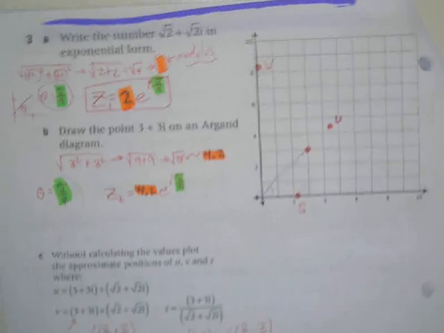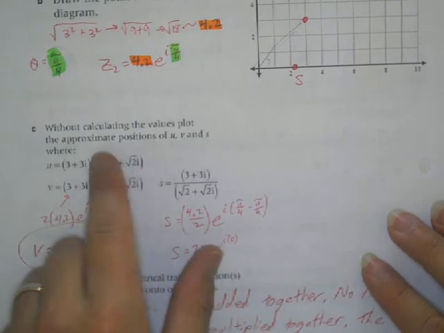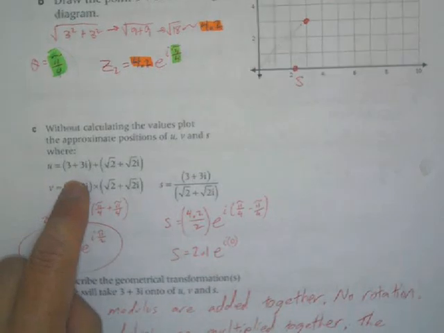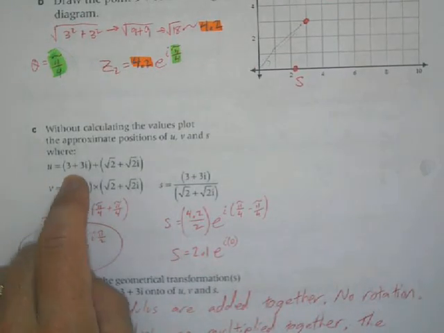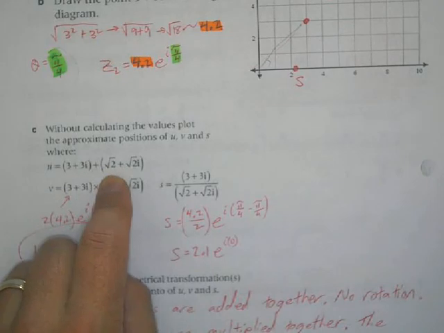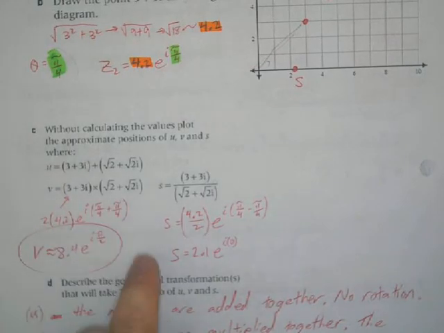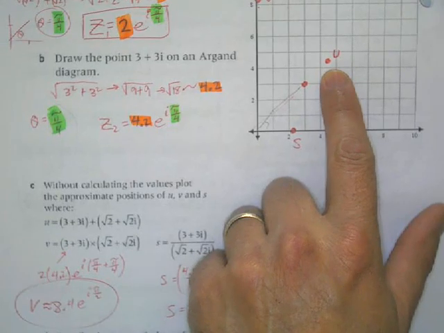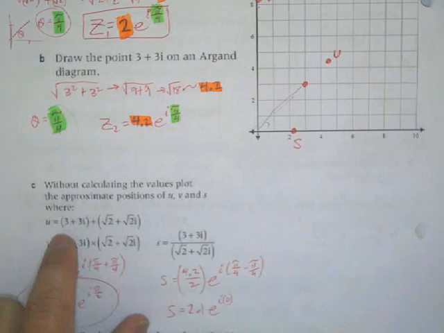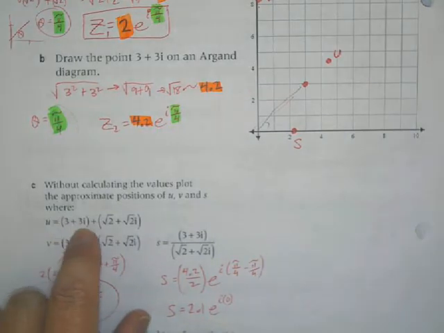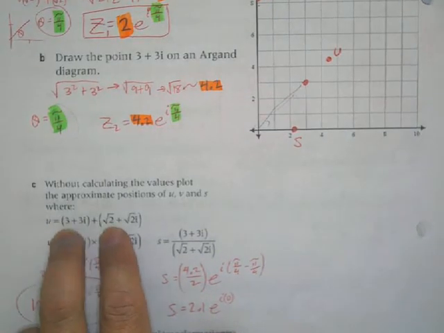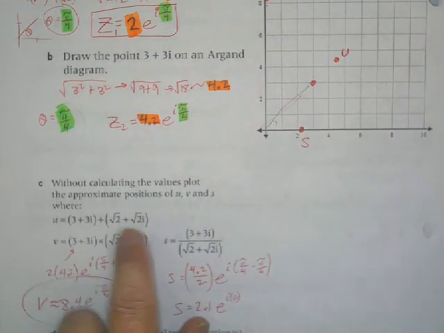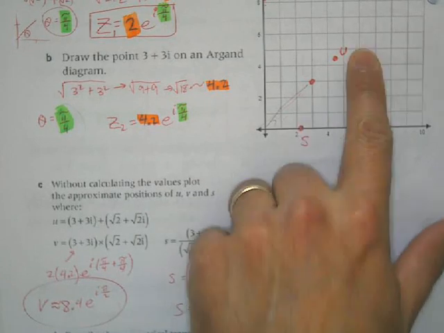Without calculating values, plot these things. So 3 plus square root of 2 is going to give me a u value up here, and 3i plus, so notice the 3 plus 3 radical 2 is in my x direction, and 3 radical 2 is in my y direction. So it's going to be a straight line with that guy.